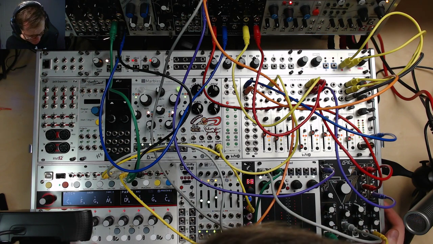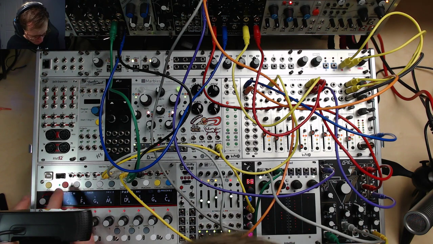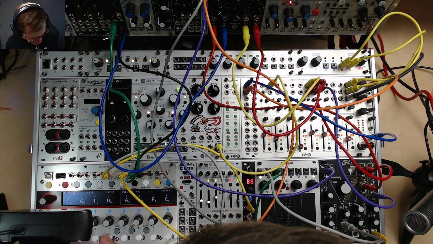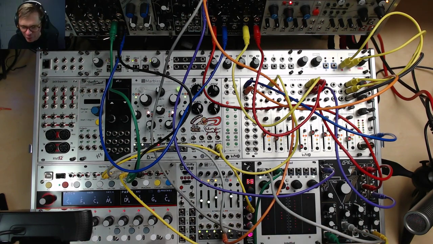Let's evolve this pattern. I guess I have to evolve it on 2 parts. I can't do that simultaneously, but let's evolve part 2. Oh, right, and if I evolve them, they're going to evolve differently. That's actually kind of cool because you get these two patterns that are counterpoints to each other, and then they change in slightly different ways in different points.